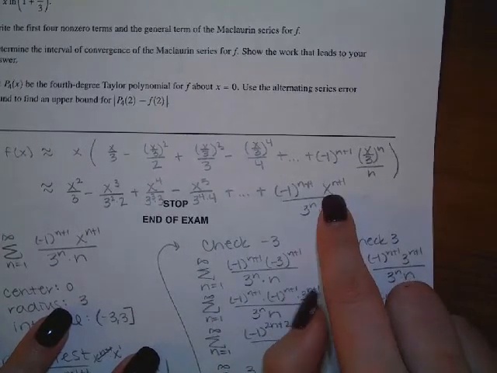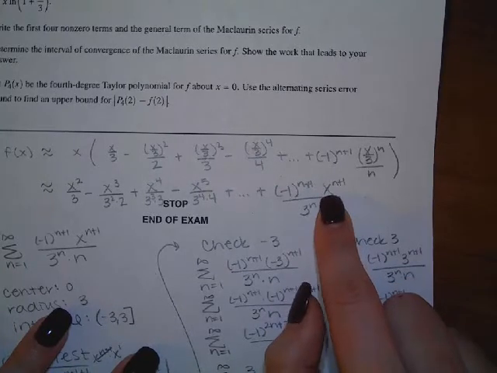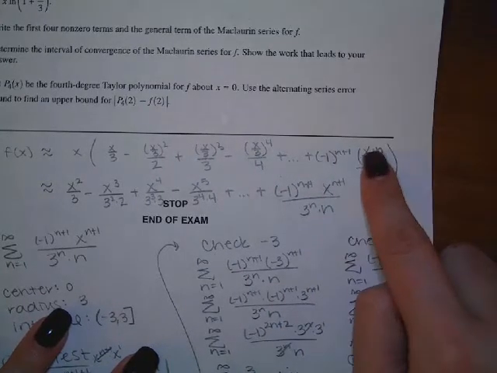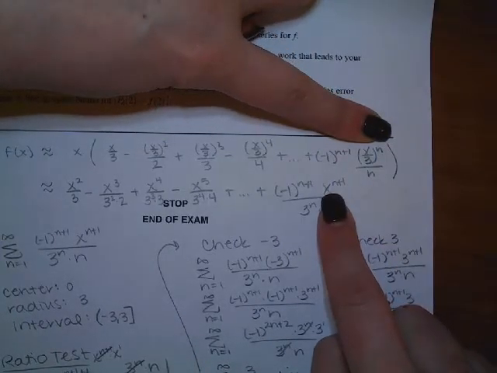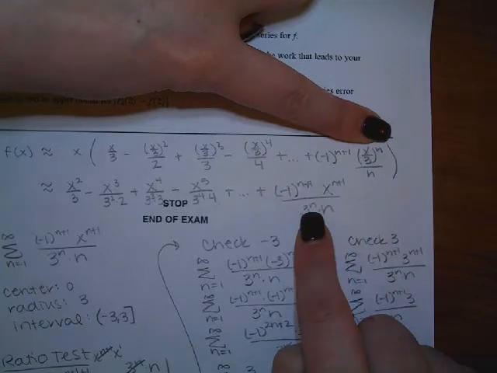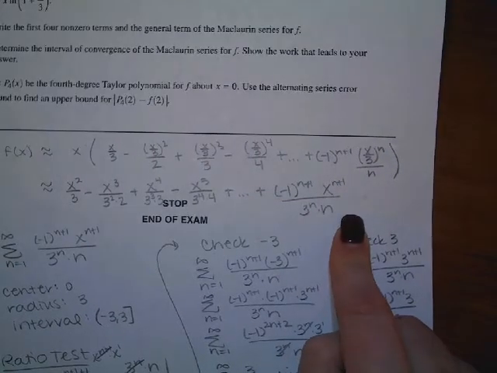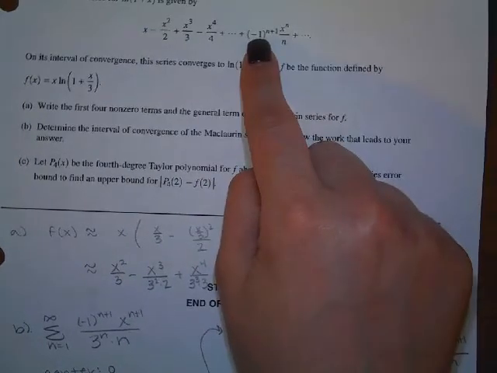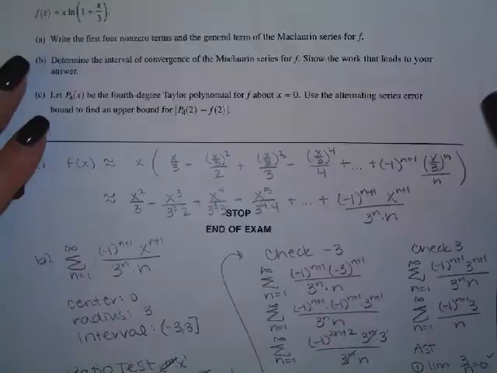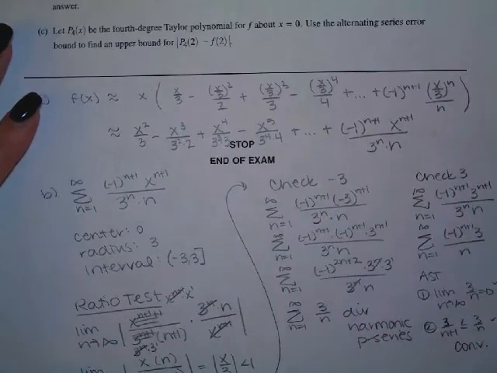Now be careful about your general term. So it was x to the n to start with, but we have the x also going to the general term, so that's where I got x to the n plus 1 from. And then 3 to the n on the bottom and an n on the bottom. Why does the negative 1 have an n plus 1? I think because it had it in the original problem. Oh, so they're starting at 1 instead of 0. Yeah. If you keep it as x over 3 to the n, you should be fine.